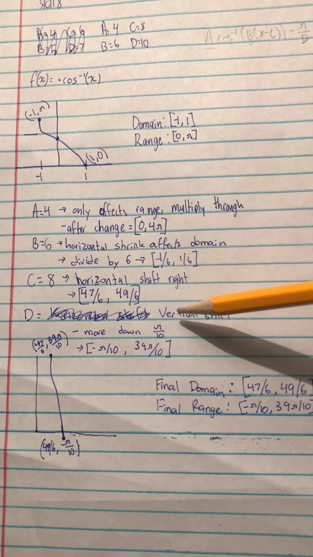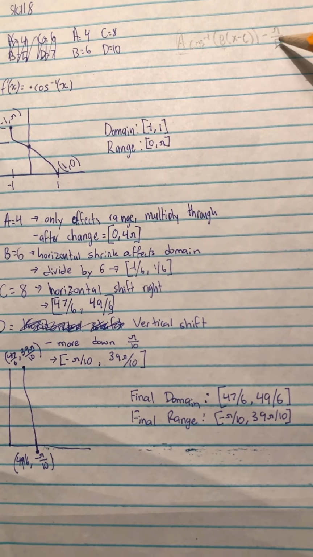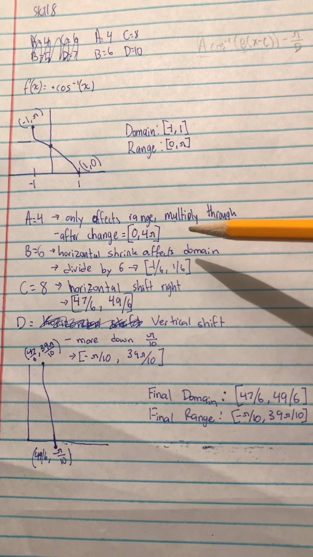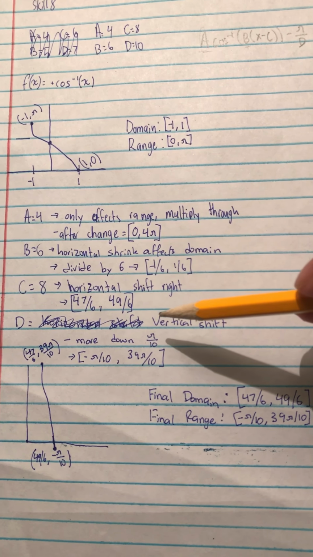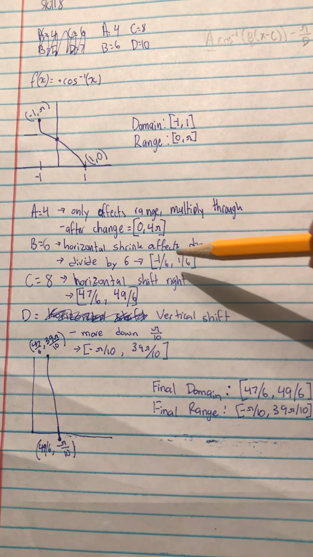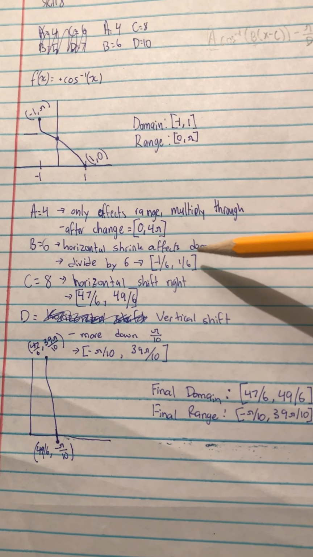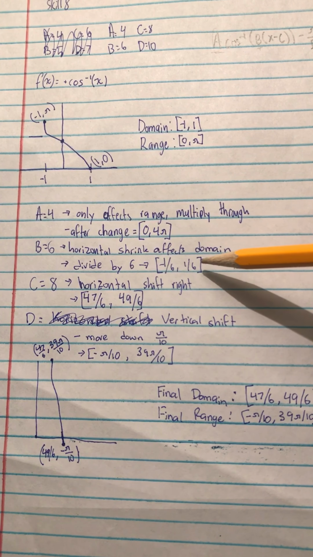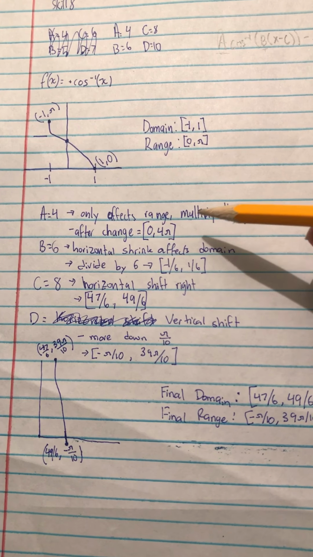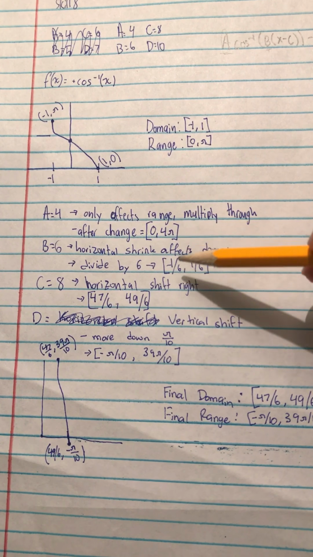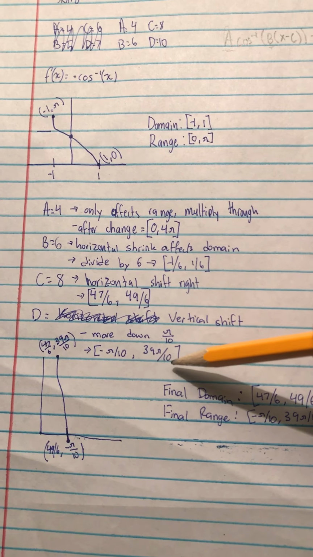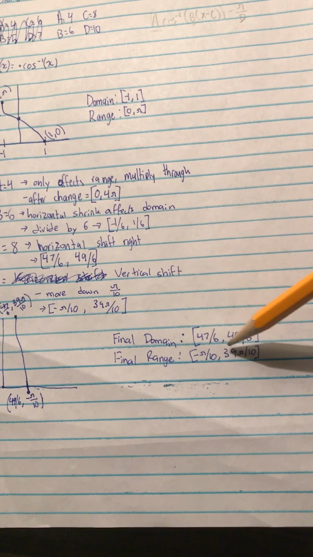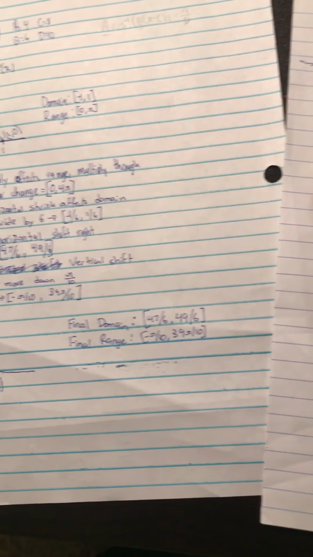And then for D, it's asking us to subtract pi over D. So this is a vertical shift down by pi over 10. So if you subtract pi over 10 from 0, 4 pi, you get negative pi over 10, 39 pi over 10. So that's what our final domain and range would be for the inverse cosine graph.